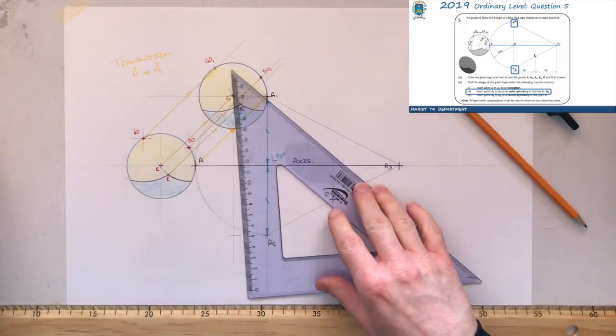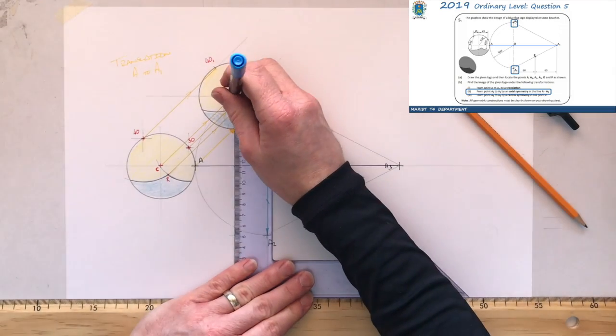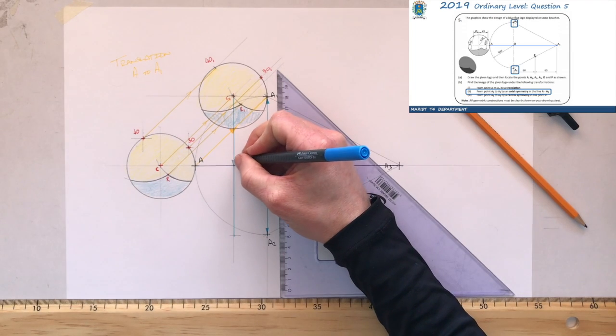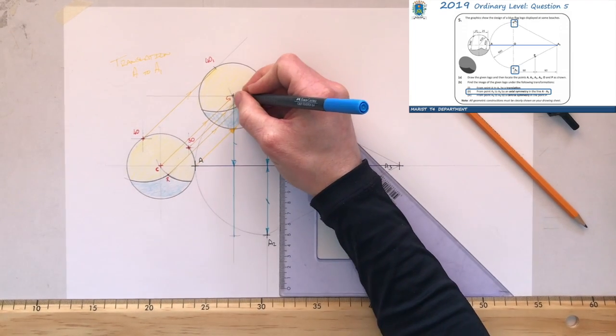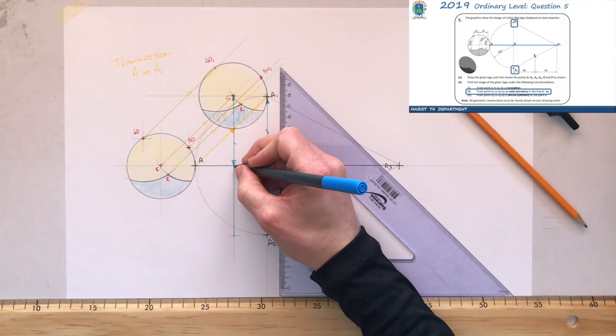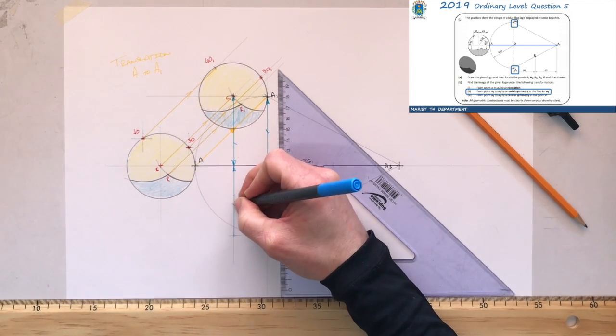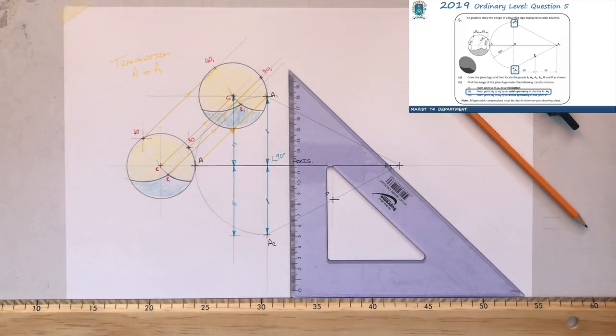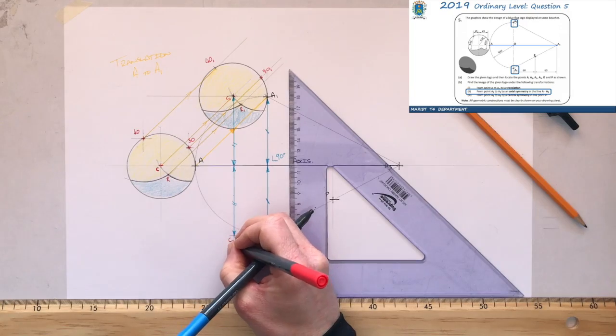Okay, again, just to show you, let's mark it off in blue. The distance from the center to the axis is the exact same as the axis to the new point. So those are the same. Okay, and what does that give us? That's giving us here point C2.